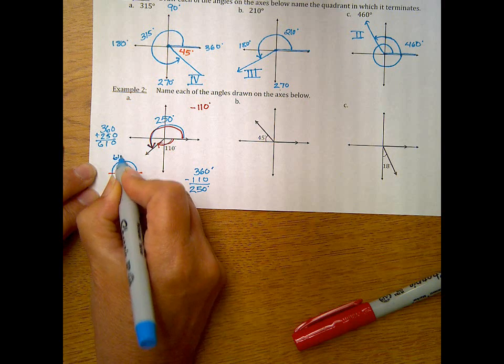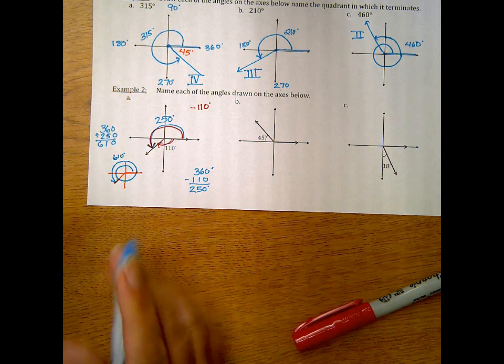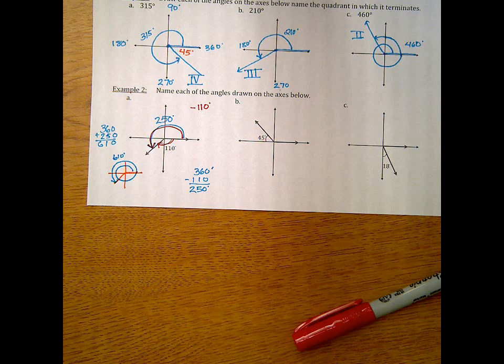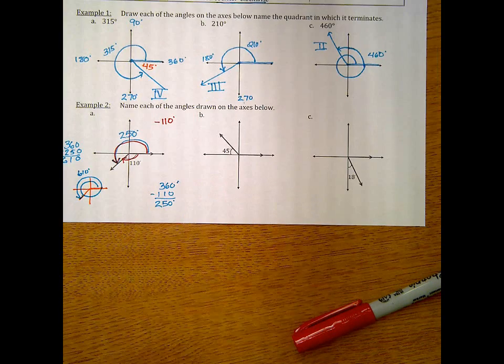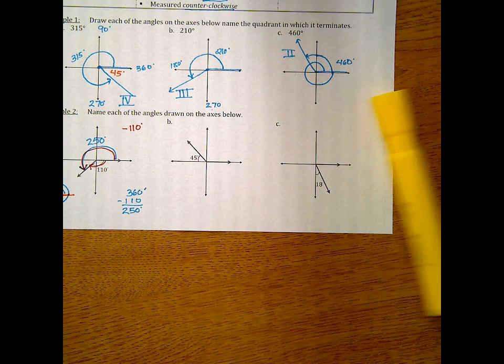610 degree angle. That would be called also. And we could go around and around and around, keep adding 360 as many times as we want to, and all those angles would terminate at the same third quadrant terminal side. Okay, so this one, 45 degrees angle.